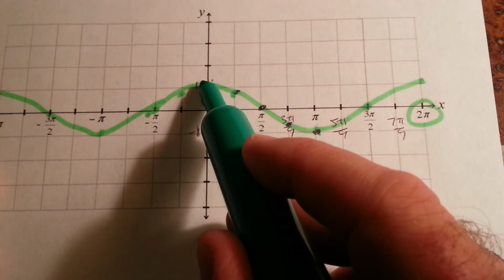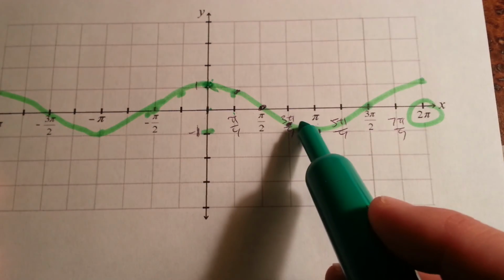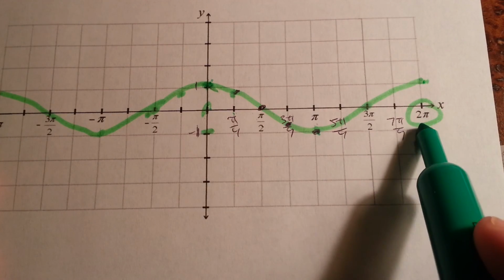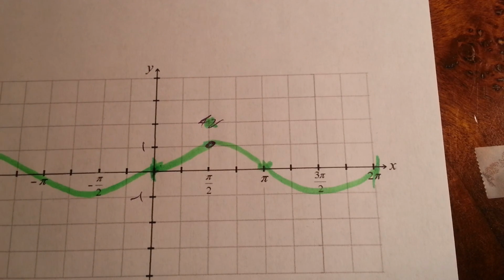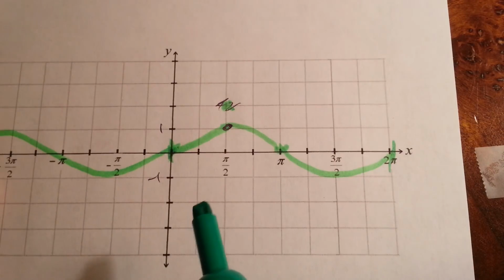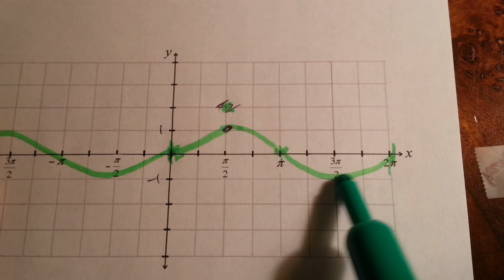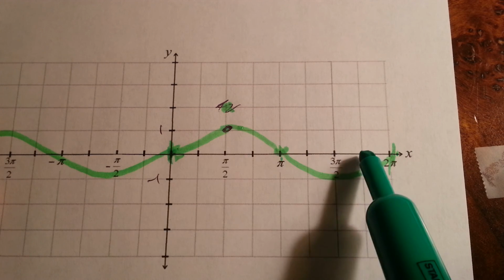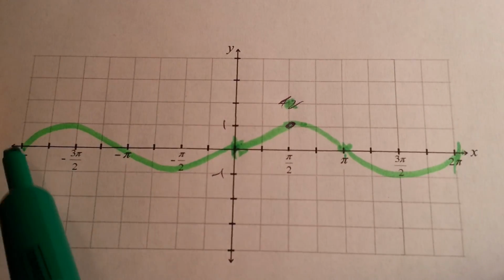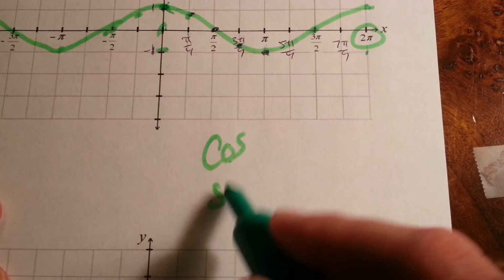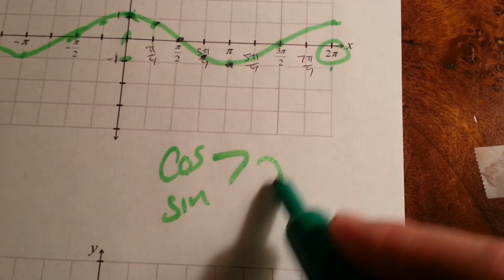Notice I start here, up at 1, I go down, hit a valley, come up, and I'm back between 0 and 2 pi. And the same with sine. The period for sine, I start at 0, peak, back to 0, valley, back to 0. So that's 2 pi, and then we start repeating itself. So the period for these cosine and sine graphs is 2 pi.